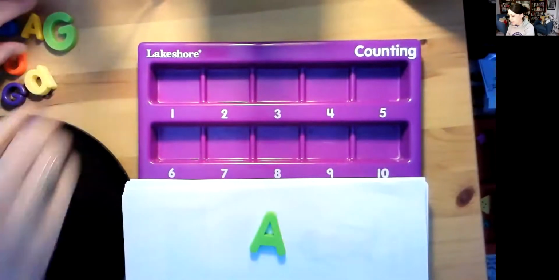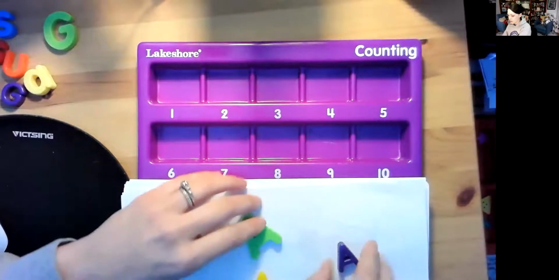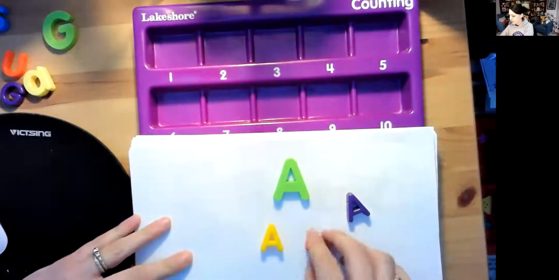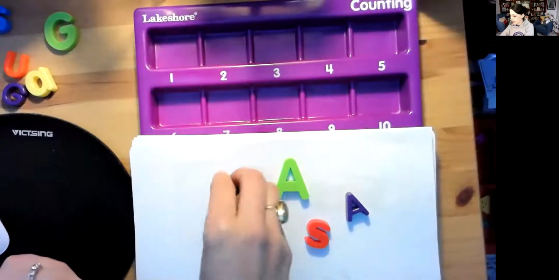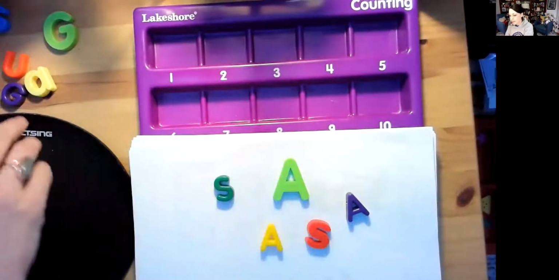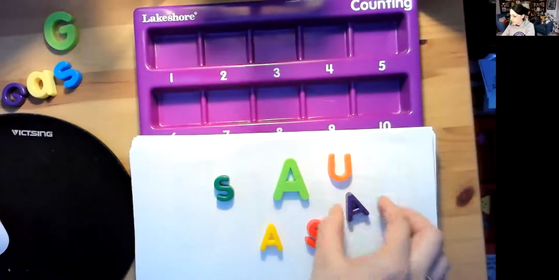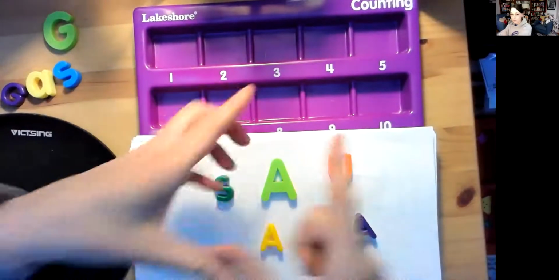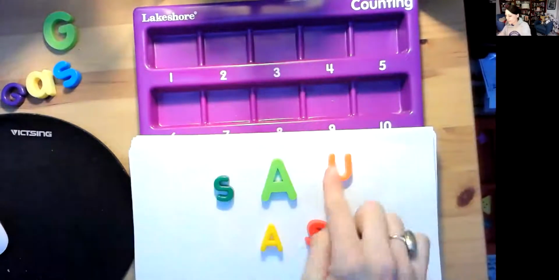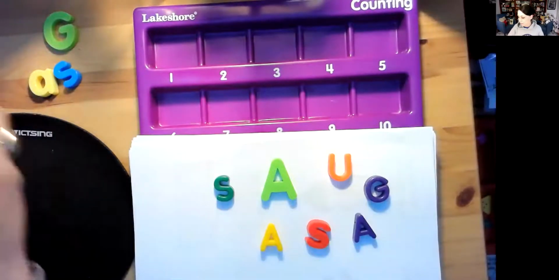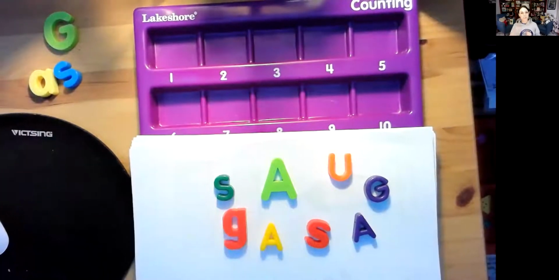Okay, here are my letters. I have some A's. An A is the first letter of the alphabet. I have this letter. Who knows what that is? Looks like a snake, sounds like a snake, but it is the letter S. I have this letter that we talked about last week. Remember, we can do it with our hands. It's the letter U. And last but not least, I have a capital G and a lowercase g.